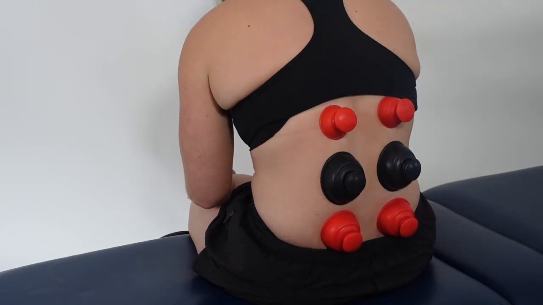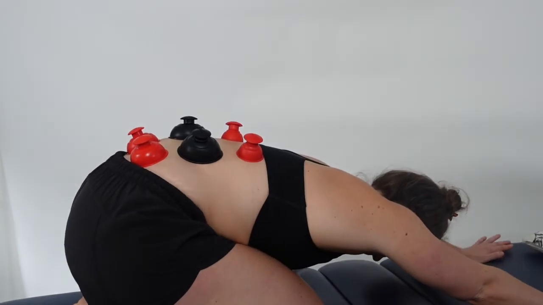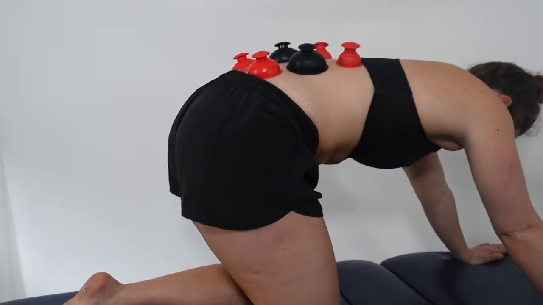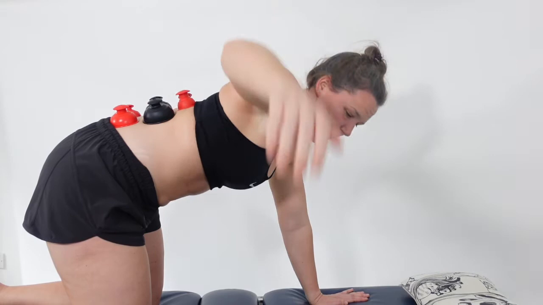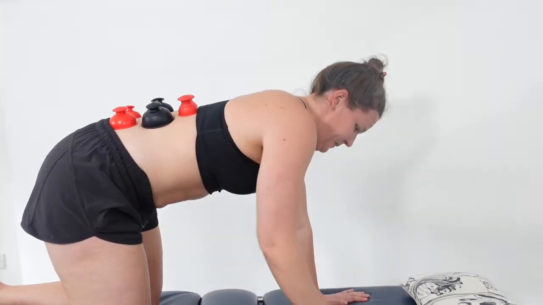cups in place. And here is a similar technique where the patient drops into a classic yoga stretch to encourage flexion of their lumbar spine. And rotation can also be performed as part of this active cupping routine.